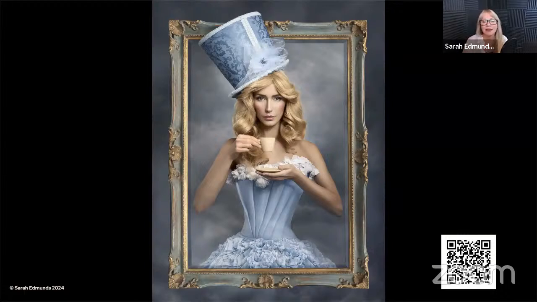So here I've taken the picture of the frame and I've put it together with one of the other pictures of her with the teacup. And I did a lot of work on this. This is in 3 parts, and this is on my platform, which you can scan there and you can go and see. You can sign up to be able to see it if you want to. It's a long watch. I think it's 3 hours.